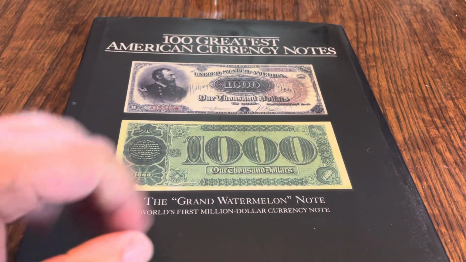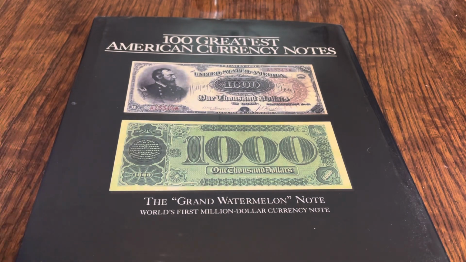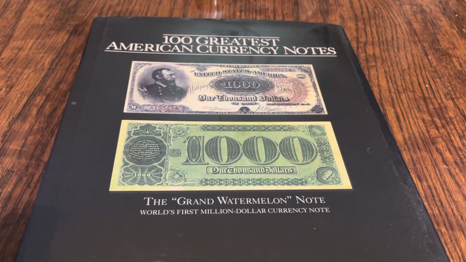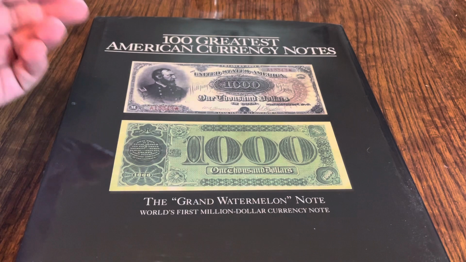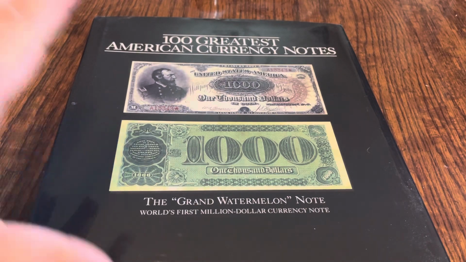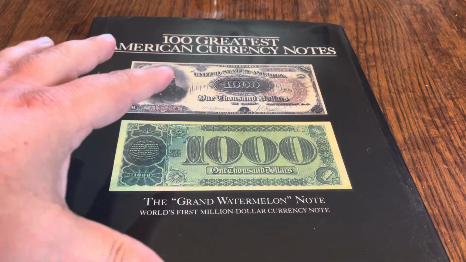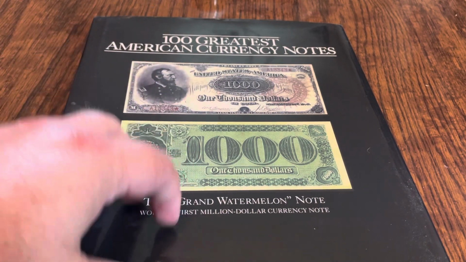This week's top 10 list is only going to be a top 5, but it's the intro to something I've threatened to do for a while and finally am going to do it. What you see in front of you is the 100 greatest American currency notes. This book here is just fascinating. I have to call myself silly for not knowing this was a book.